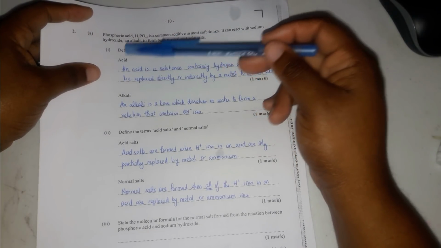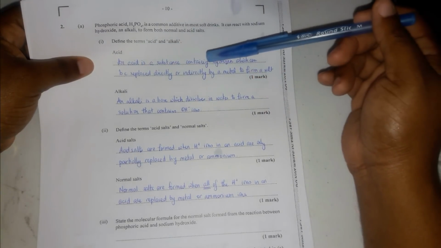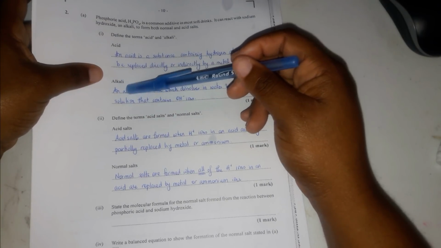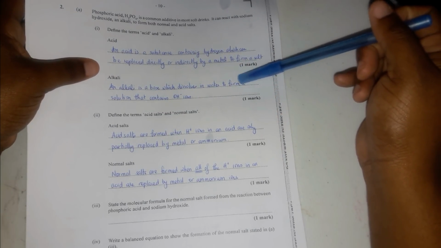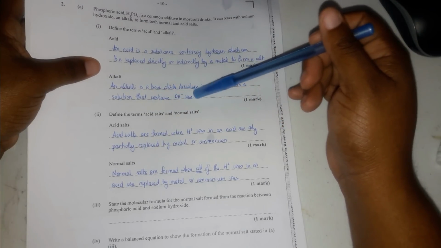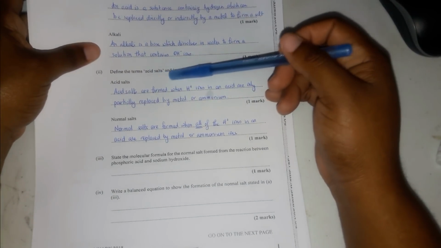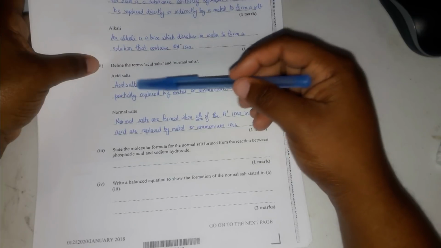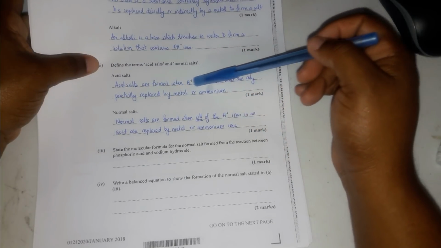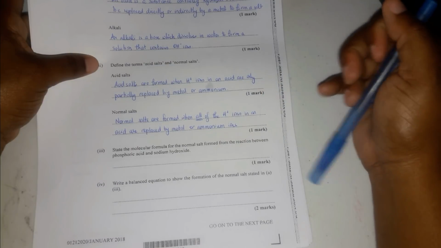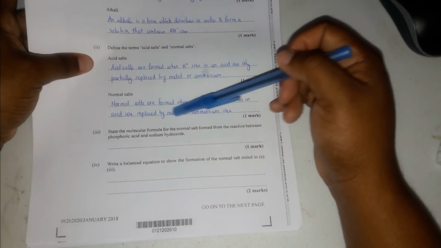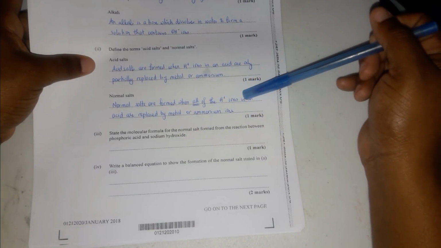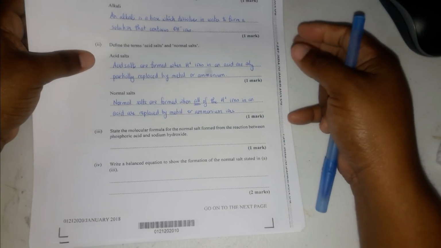An acid is also a proton donor. And so we have here an alkali. An alkali is a base which dissolves in water to form a solution that contains OH- ions. Define the terms acid salts and normal salts. Acid salts are formed when hydrogen ions in an acid are only partially replaced by metal or ammonium ions. And normal salts are formed when all of the hydrogen ions in an acid are replaced by metal or ammonium ions.